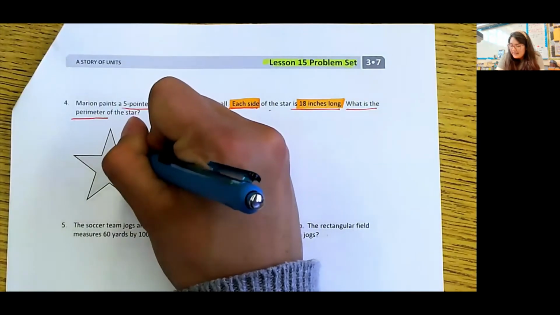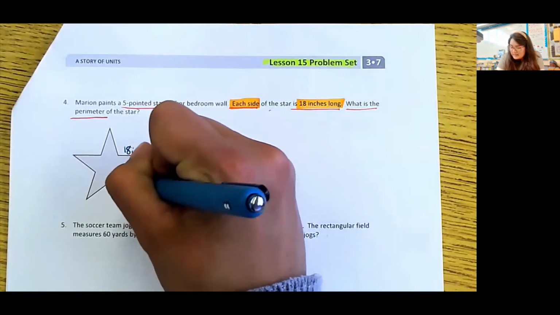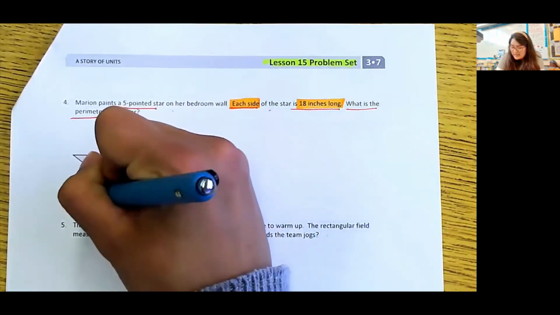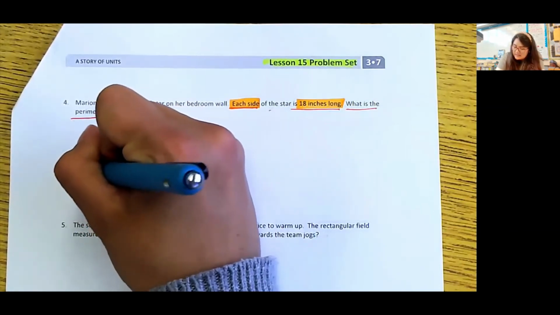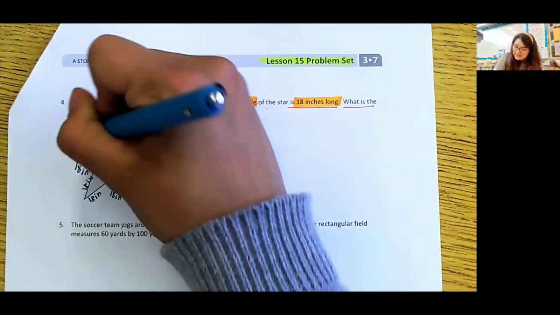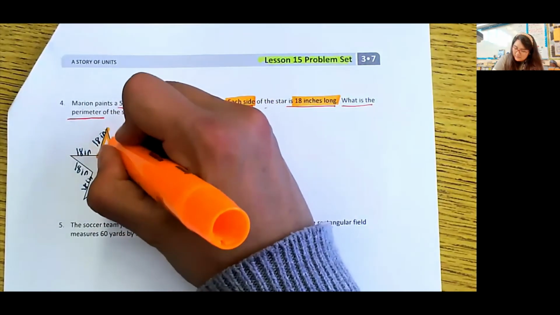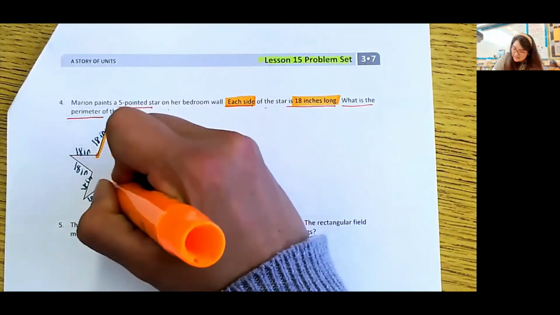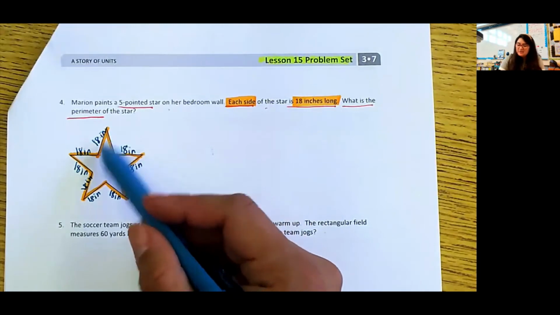So we have 18 inches on each side, and the last one, 18 inches. I'm going to highlight each side so you can see that the perimeter is the outside, not to be confused with the area, which is inside. Okay, so now our star is labeled.